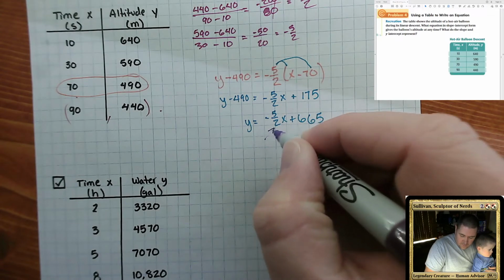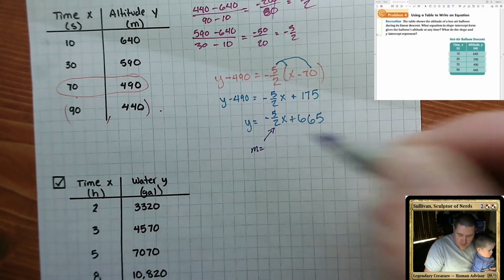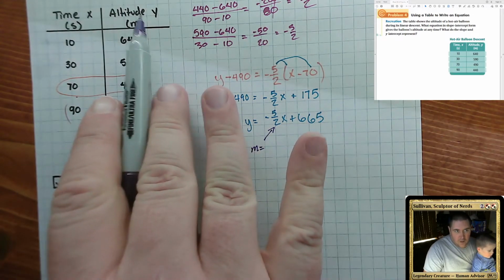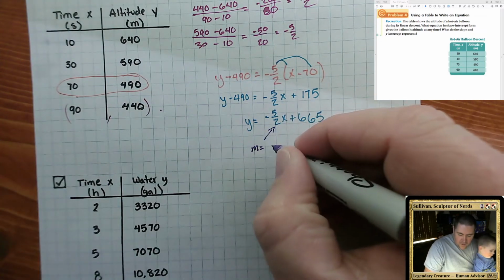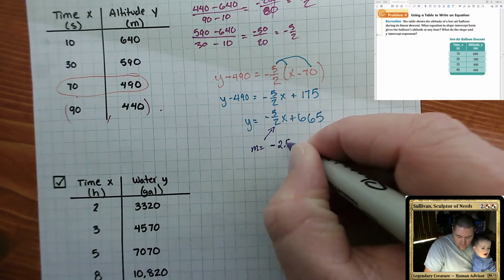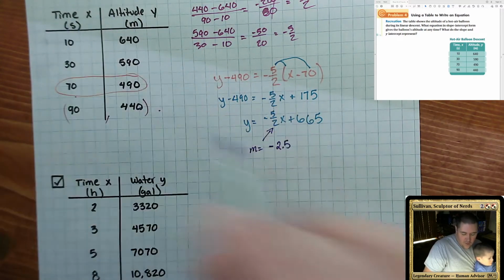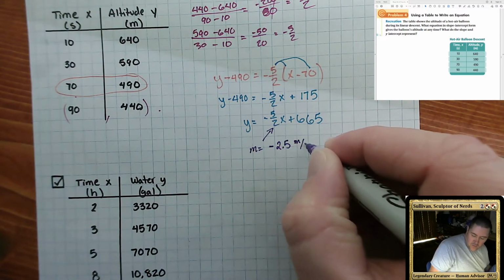I'll say my slope, -5/2. They tell me y's and x's, so it's -5/2 or -2.5 y's per x. That's meters per second.